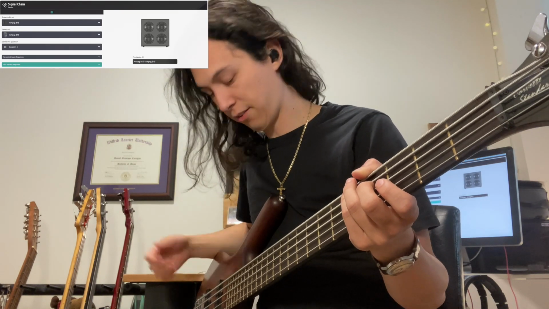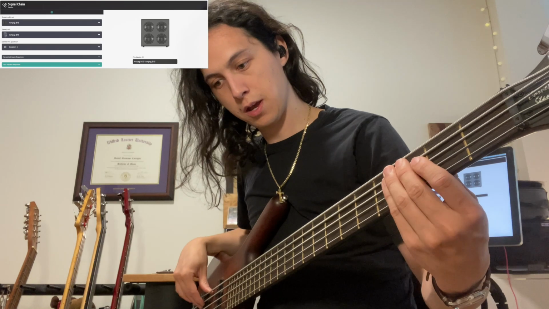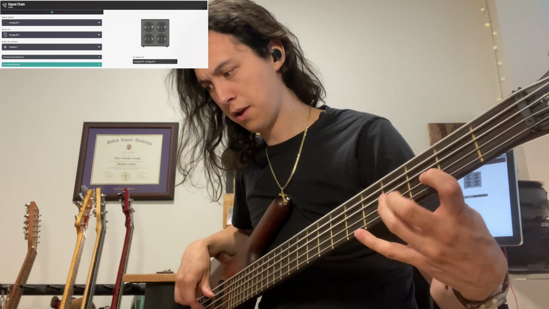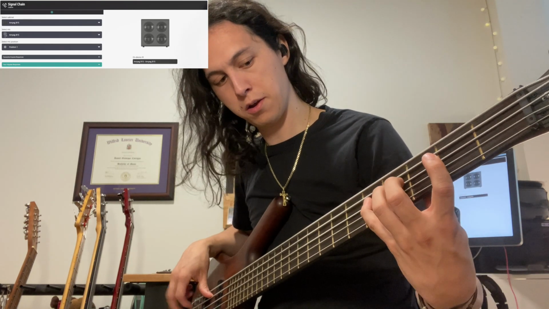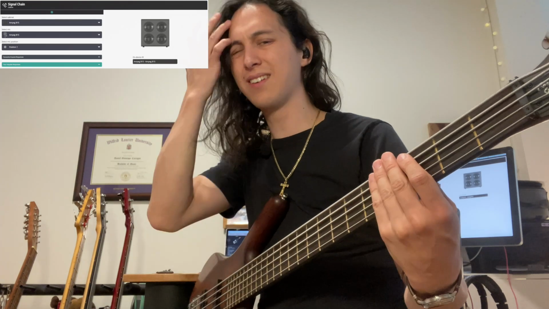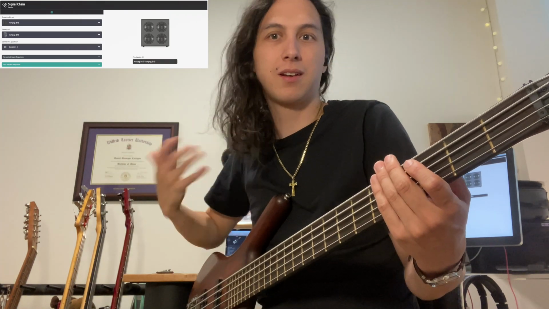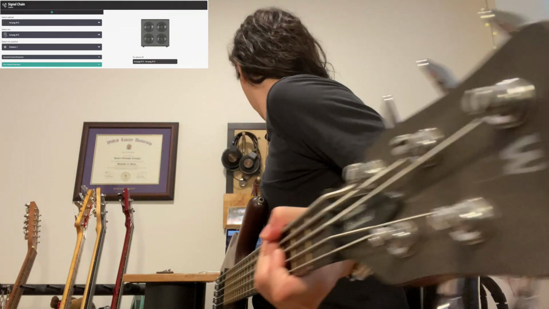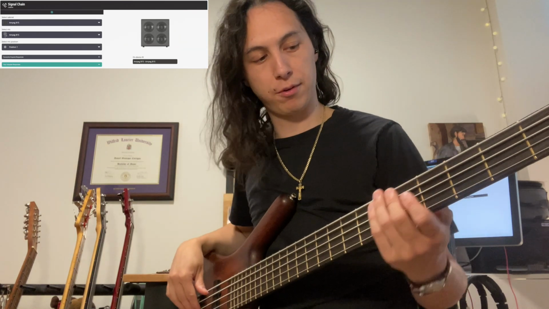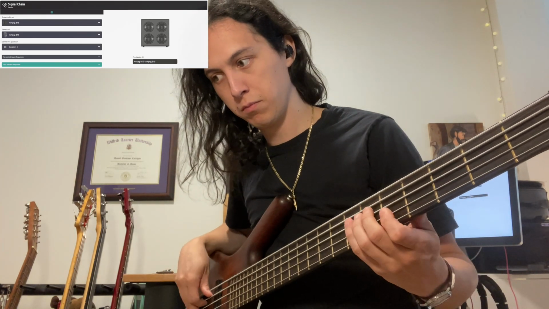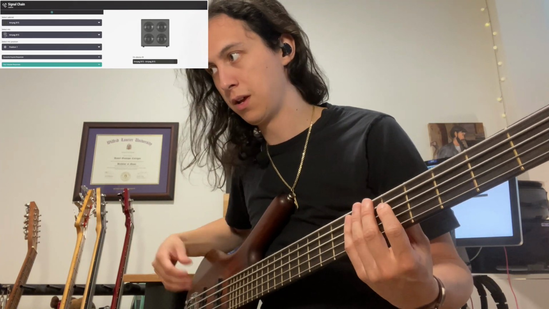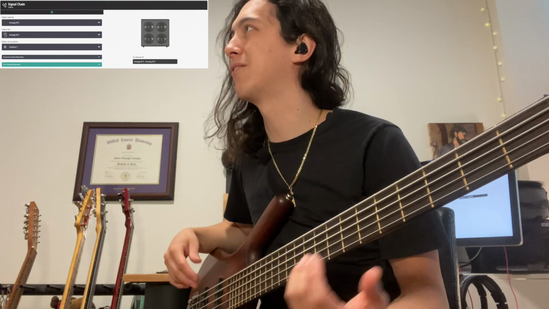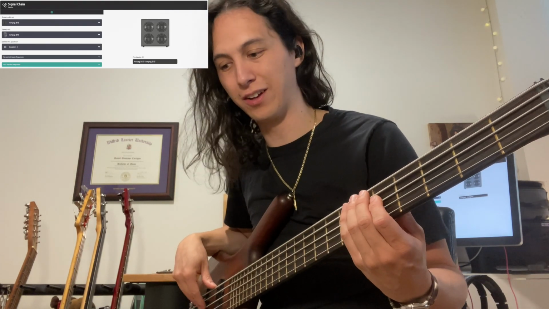So if I go into passive with a little neck pickup, it's nice. It's got that B15 kind of sound. It's really cool. If I put a little scoop on my Empress compressor, it makes me want to do that kind of very 60s, 70s bass line.